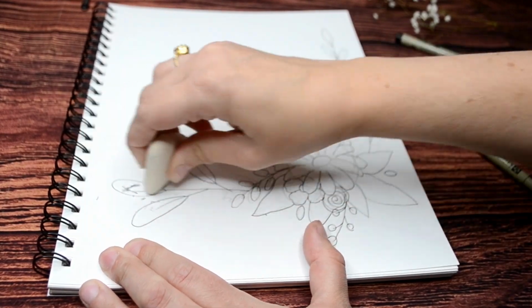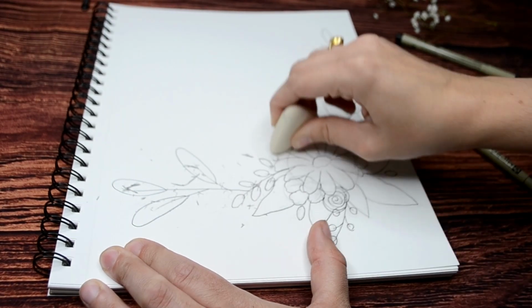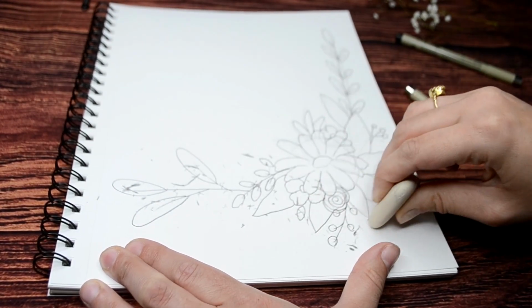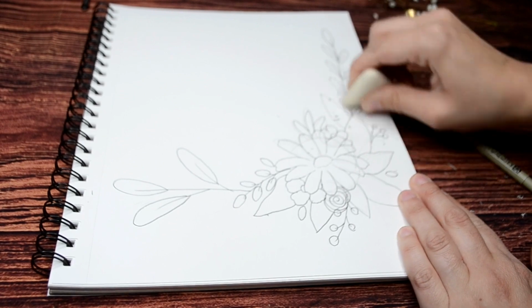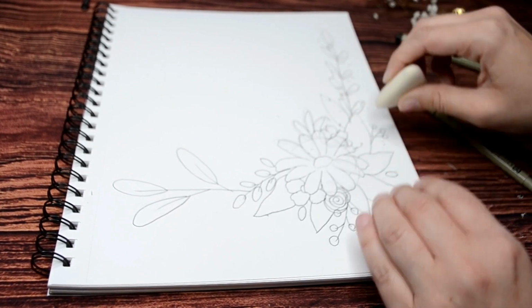Once I'm done with my outlining, I'm going to go in with my eraser and erase all of those pencil marks that I had before with my plan, just so I have a nice clean slate for the details, which will be coming up next.